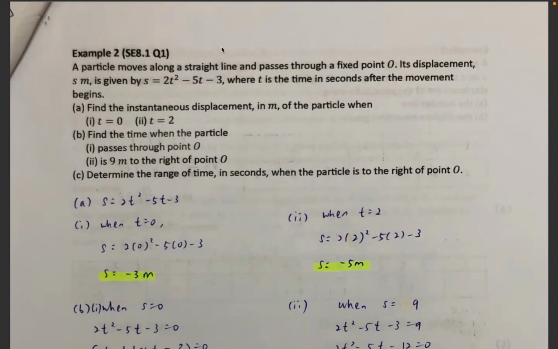So this is similar to example 1. Instantaneous displacement means the answer of displacement when t equals 0. So you just need to do substitution, substitute t equals 0 into the displacement equation. Then we have the answer S equals -3 meters. Same goes to part 2. When t equals 2, you substitute the value of t into the displacement equation. Then we have the answer S equals -5.